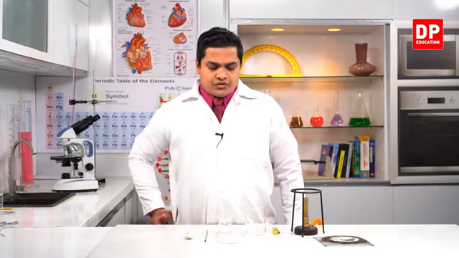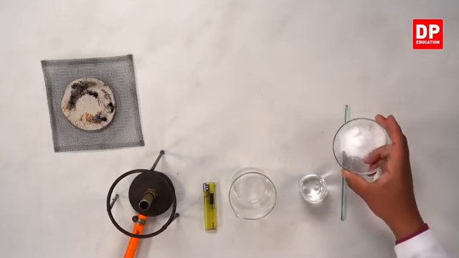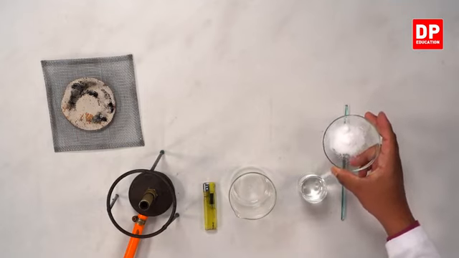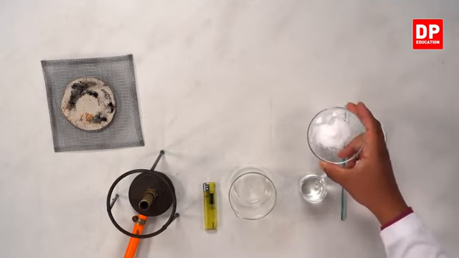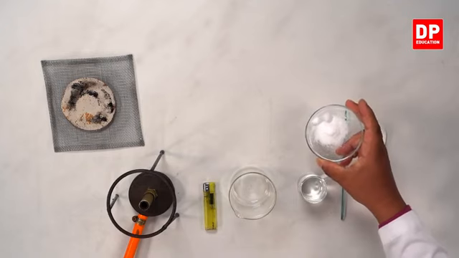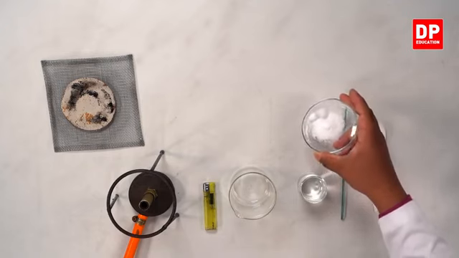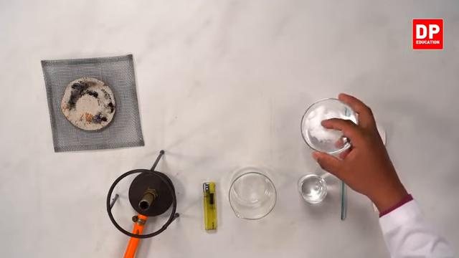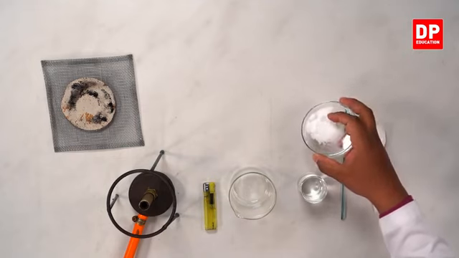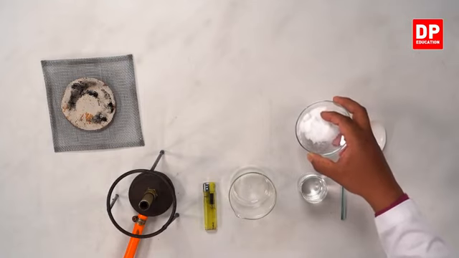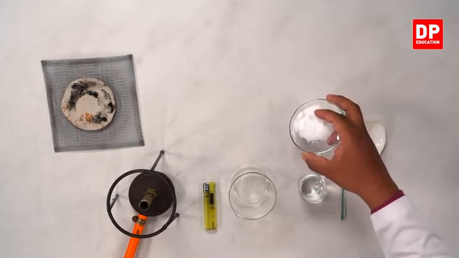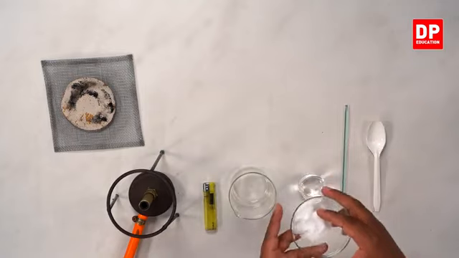Right. So I have salt with me. In this petri dish, you can observe the salt. Salt has a white color, and it is crystalline in nature. Crystalline means it's like powder. See, small powdered crystals.